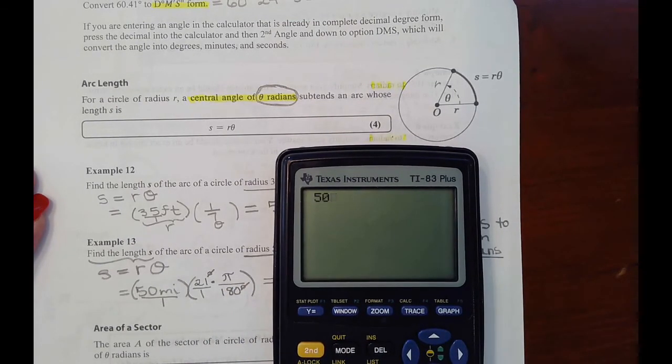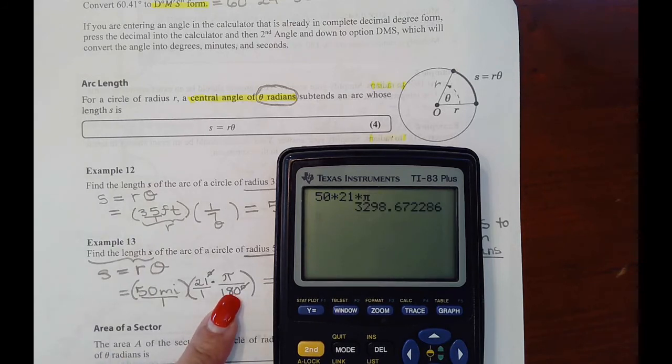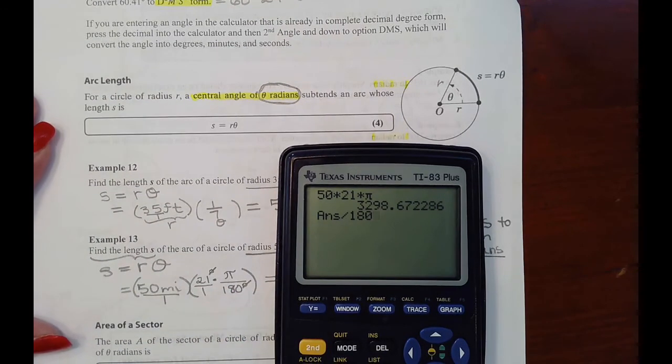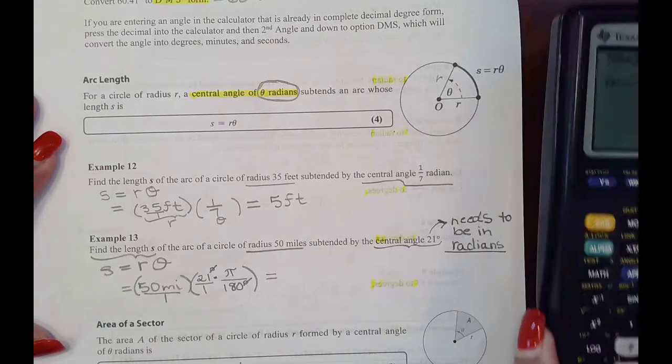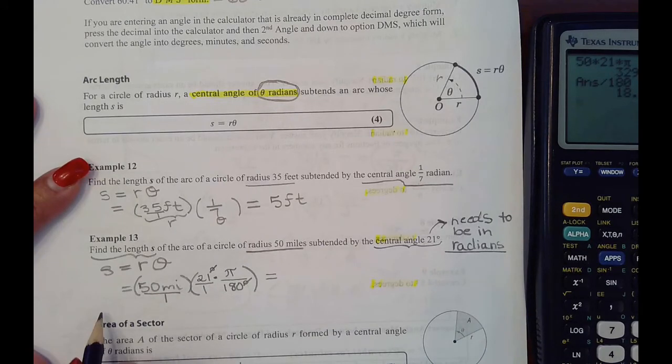So 50 times 21 times second function pi. I like to get my numerator, and the only divisor that I have here is this 180. Divided by 180, and we get 18 point, let's see what we are rounding to, no mention of that. I'll round to the thousandths place.